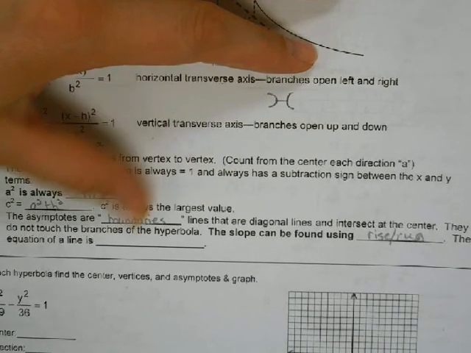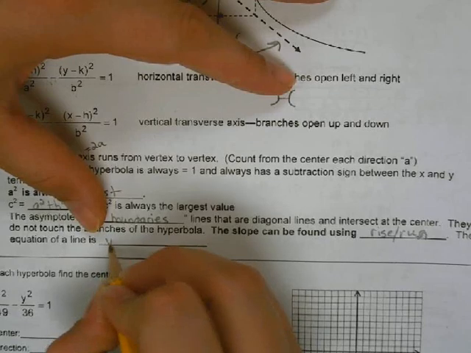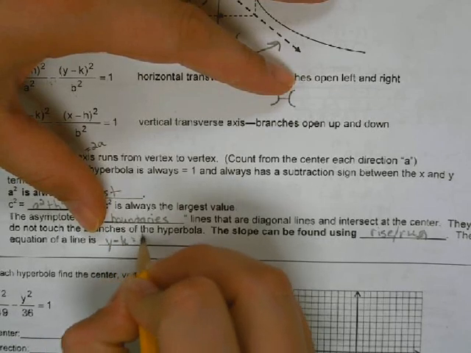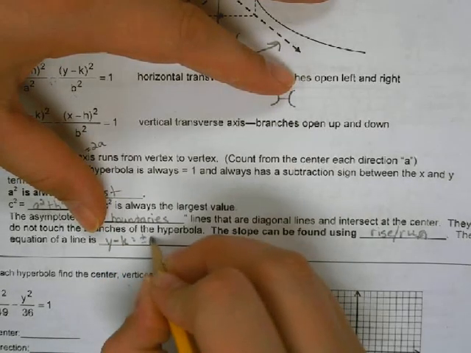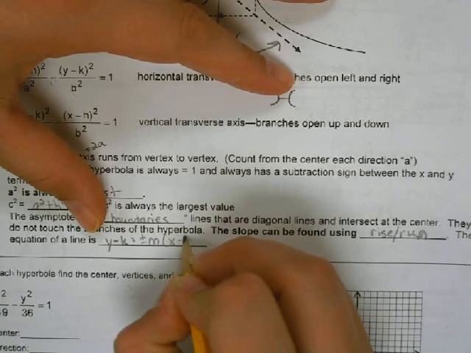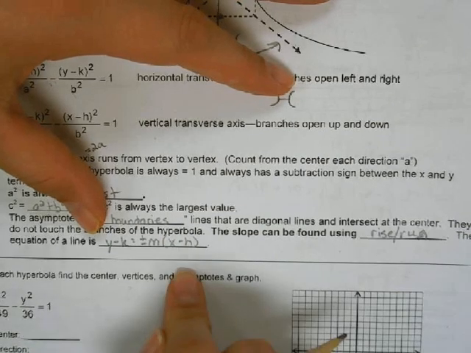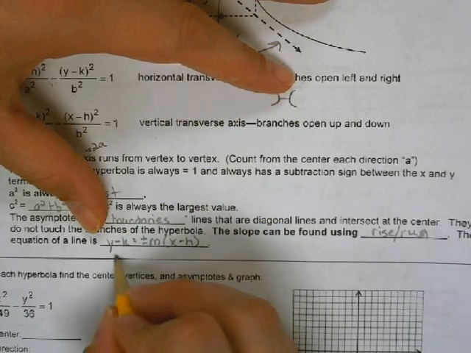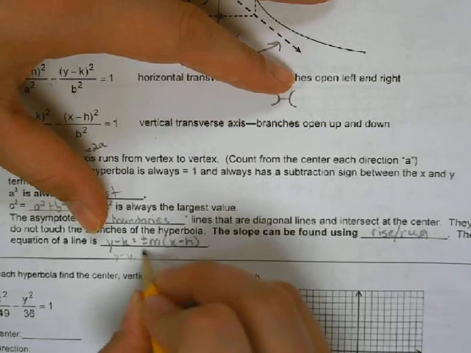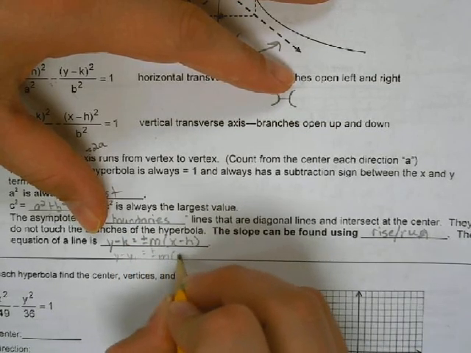The equation of the line is y minus k equals plus or minus the slope times x minus h. Now this should look very familiar because we've done this in the past, only we used, and you don't have to write this down, plus or minus m times x minus x1.